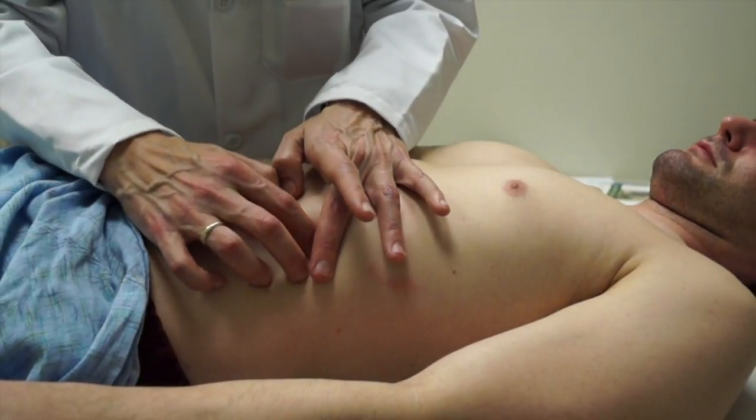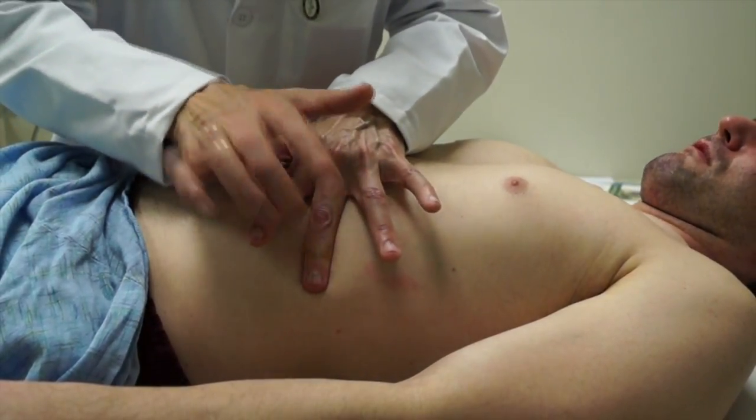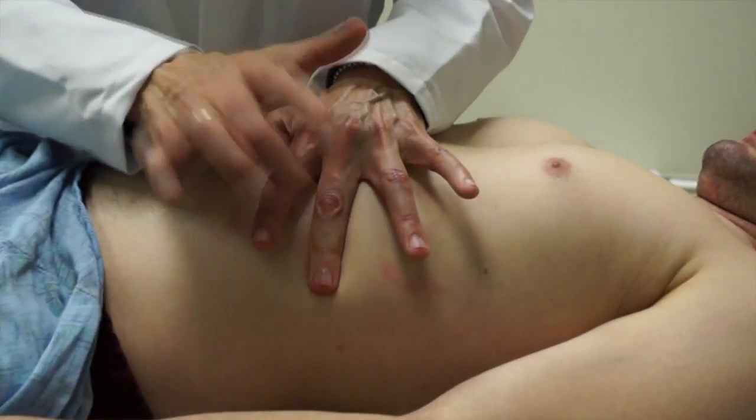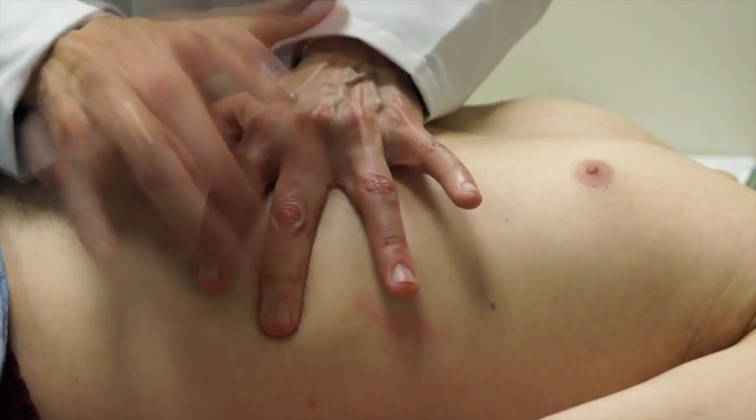Meaning that this test is only really going to be useful in patients where you have a reasonable suspicion that they may have splenomegaly. For example, if they have signs or symptoms of mono, advanced cirrhosis, or you're practicing in a country where malaria is endemic.